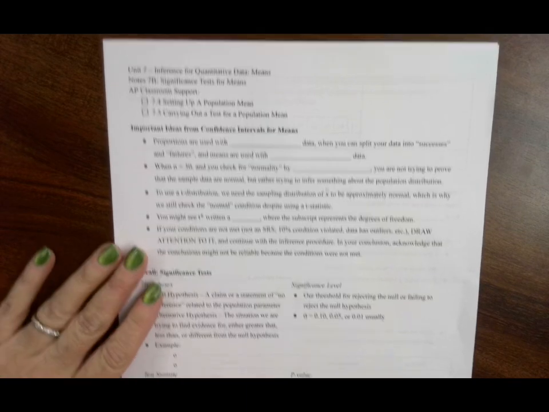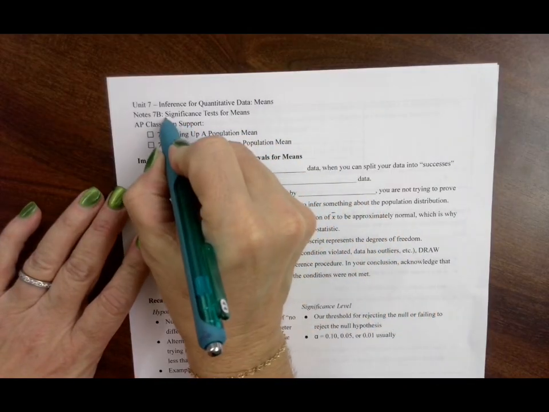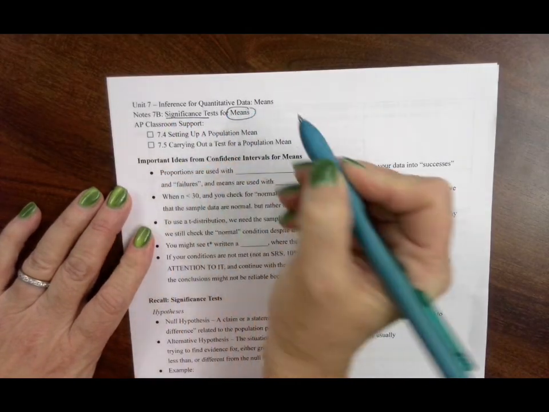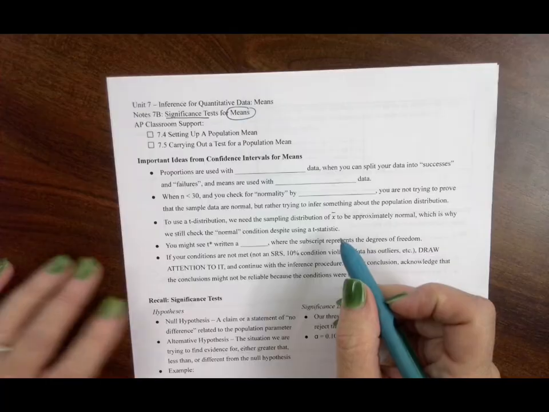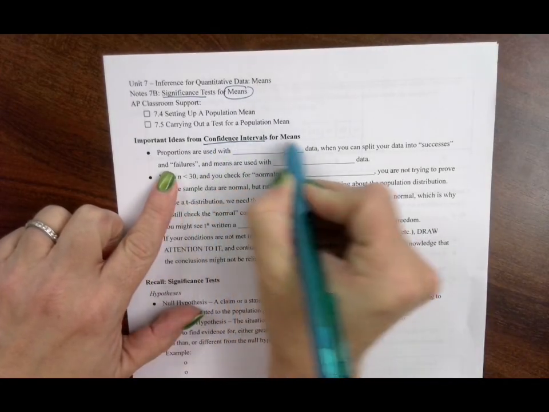Okay, today should go pretty quick. We're really not doing anything new. We're going to look at significance tests for means. Just a little review on yesterday's lesson: yesterday we did confidence intervals for means.